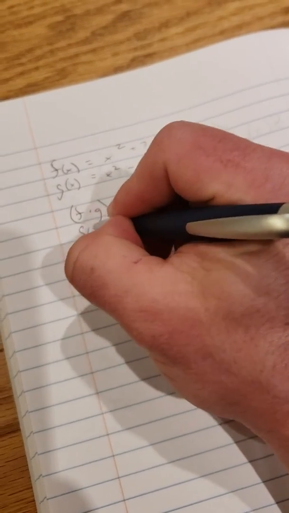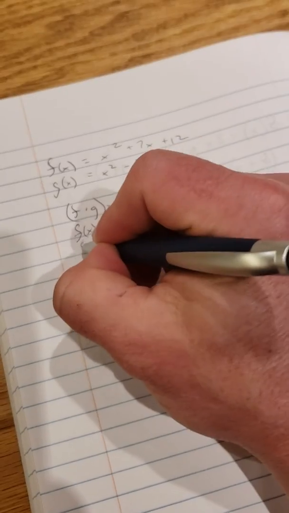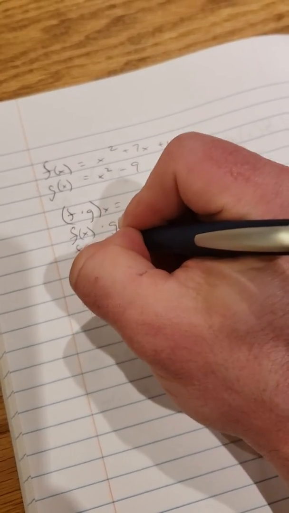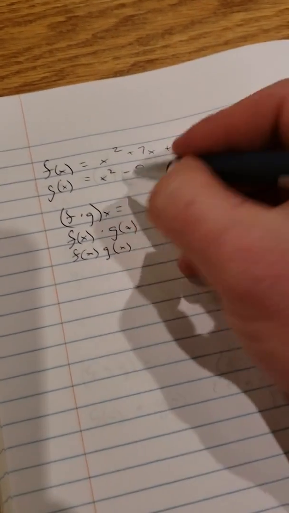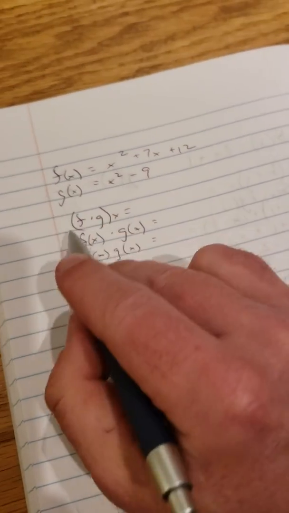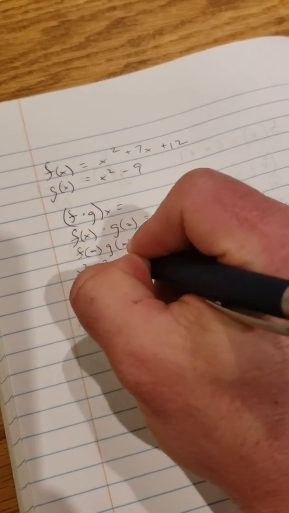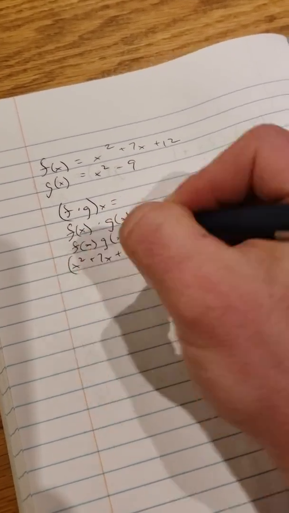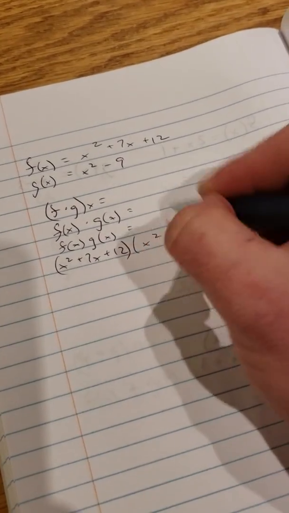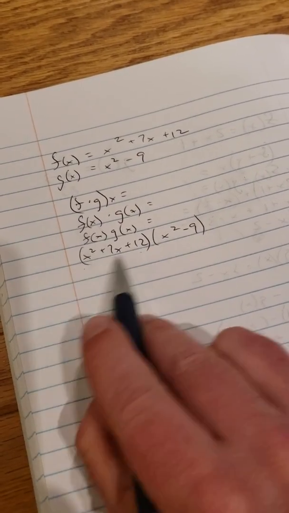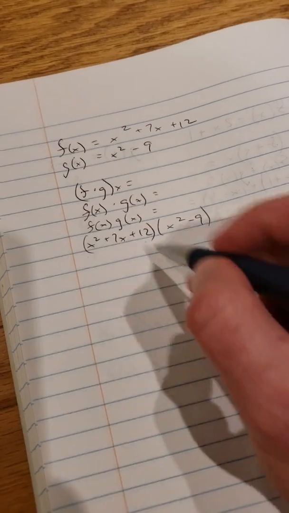We have f of x times g of x, or it could be written like this. It's all the same thing. But again, we're just going to substitute. So I have x squared plus 7x plus 12 times x squared minus 9. So I have my f of x right here, and I have my g of x right here.